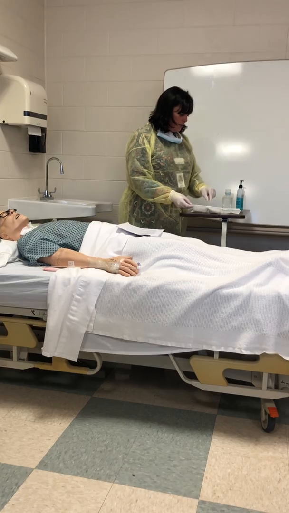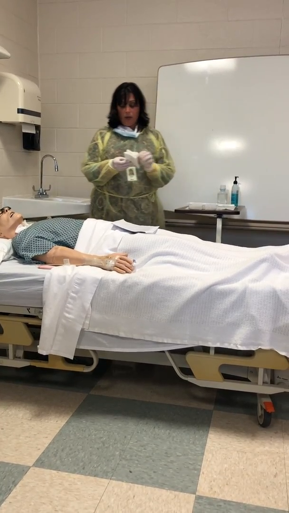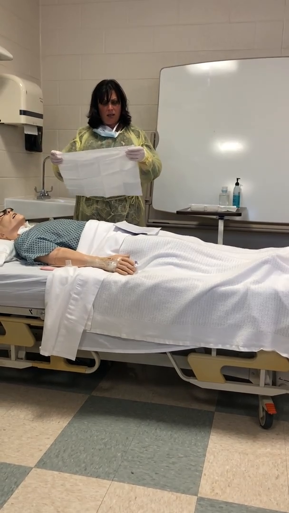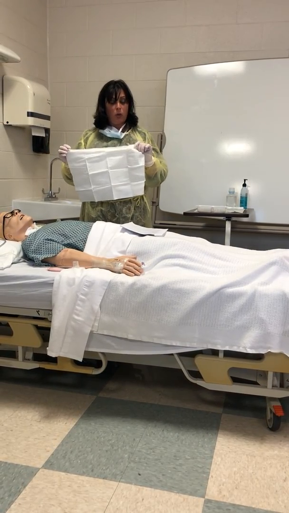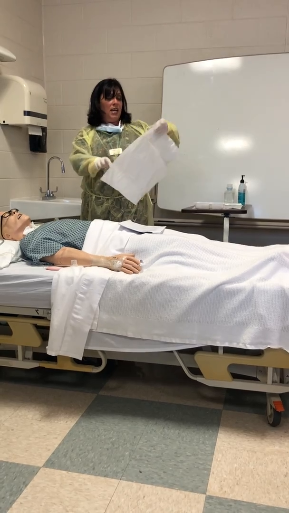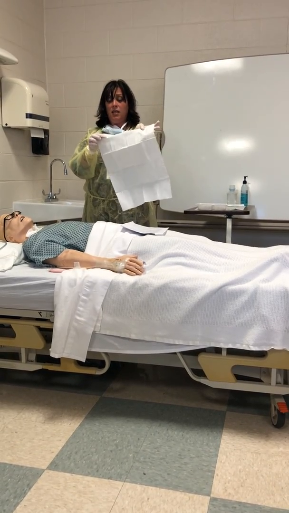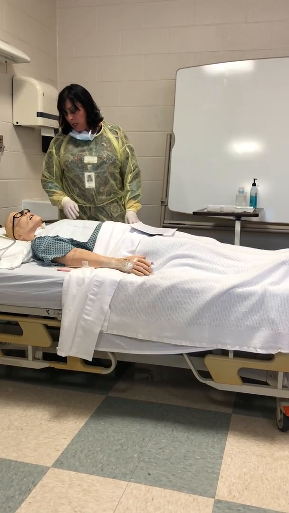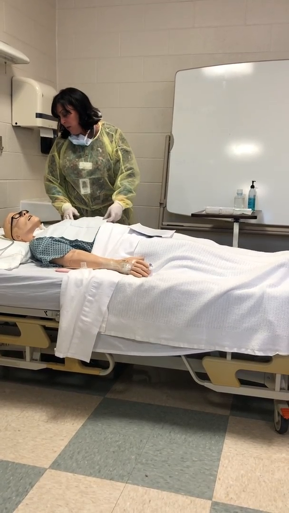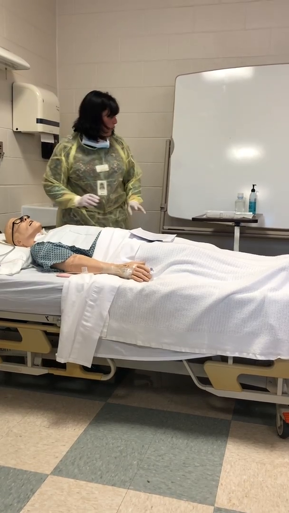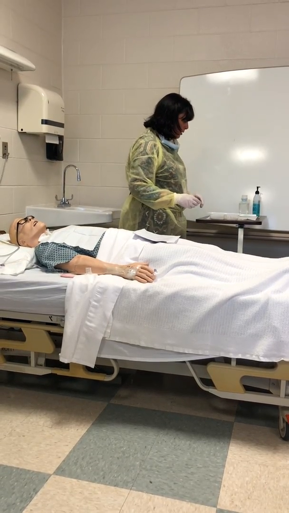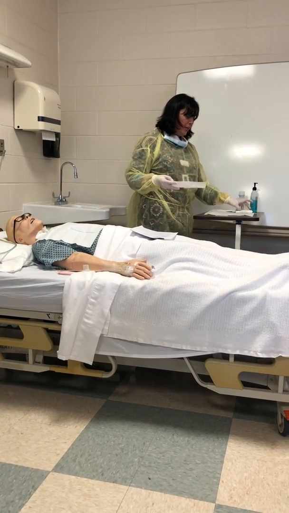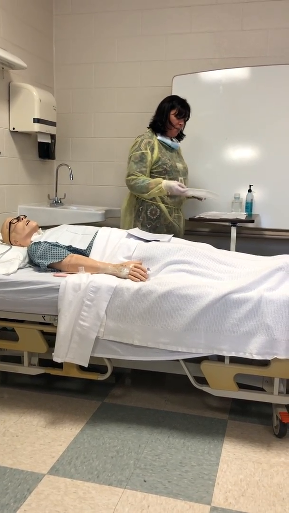So here's some gloves. This little handy dandy feller, I like him a lot. The shiny side is water resistant-ish, and the matte side is absorbent. So I'm going to put it matte side up. And I'm going to do your trach care. He is not excited.